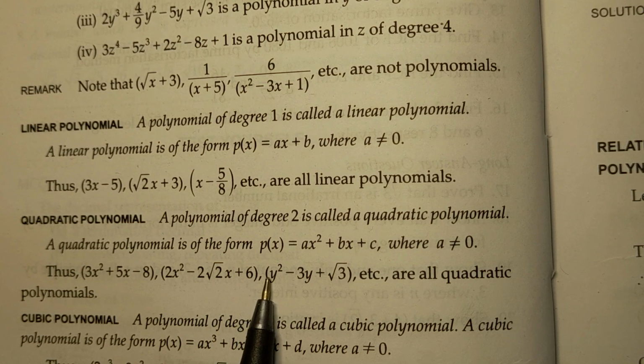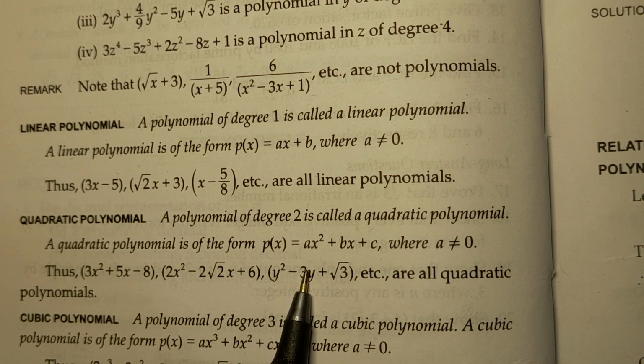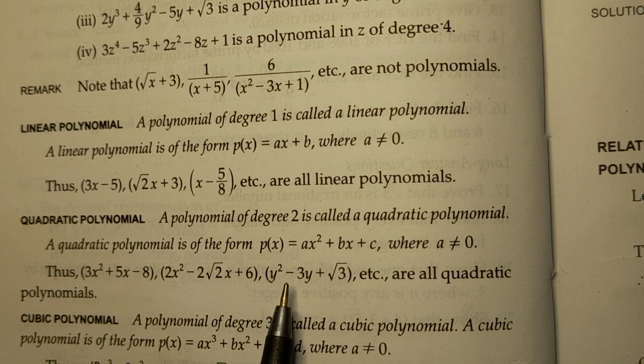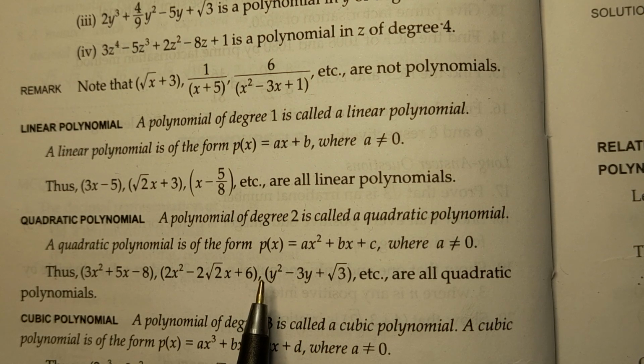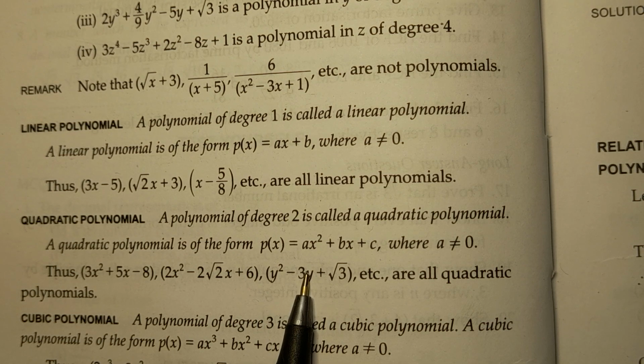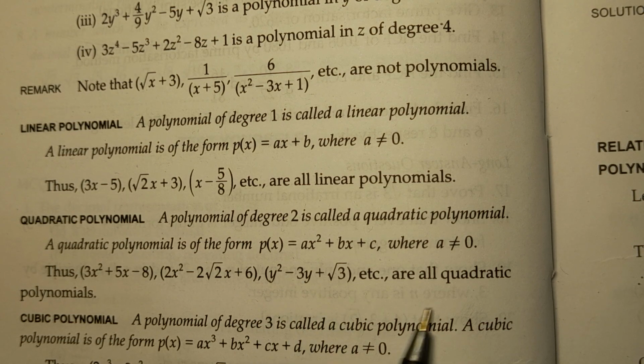This is root y square. This is in the form of y. It can be written in the form of x, it can be written in the form of y, it can be written in the form of z, it can be written in any alphabetical form. It doesn't matter, but we have to check only the power. Here it is written in the form of y. Here what is the highest power? This is a square and this is 1, so this is the quadratic polynomial.